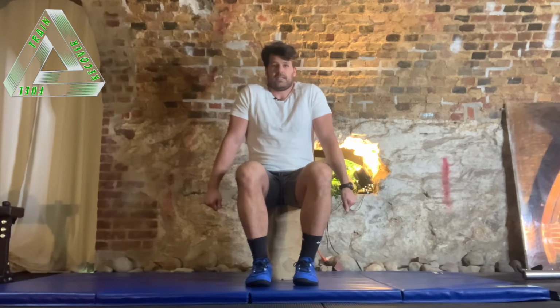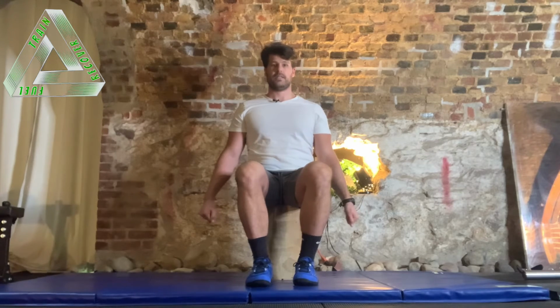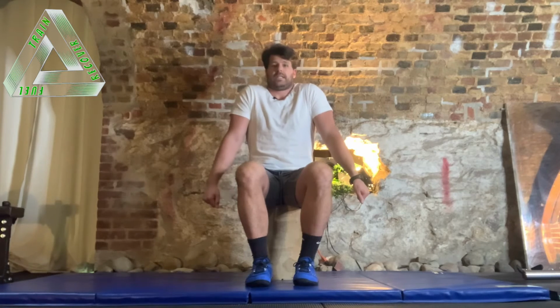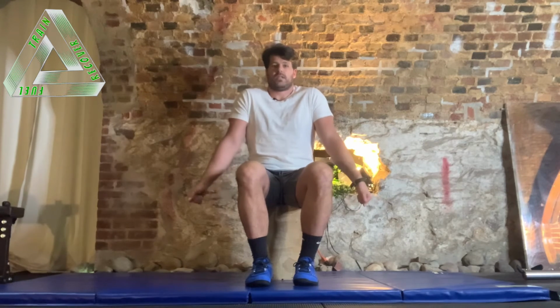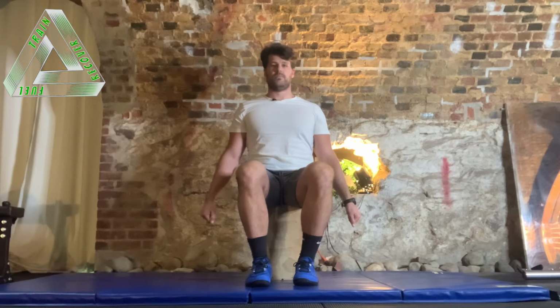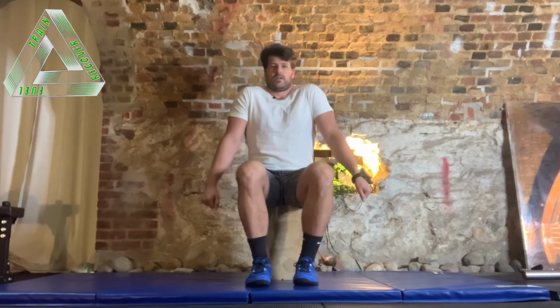Let's keep elevated. Let's retract. Let's keep retraction. Let's depress. Let's keep depression and protract. Keep protraction, elevate. That's one lap. Notice my arms are not rotating. One more lap around in the reverse direction. Let's hold elevation, retract. Hold retraction, depress. Hold depression, protract. Hold protraction, elevate. We're back to where we started.